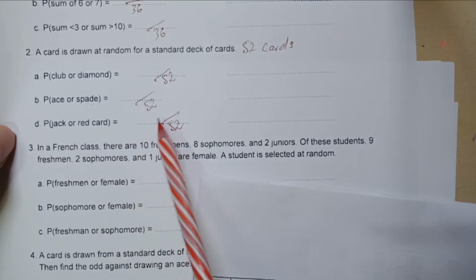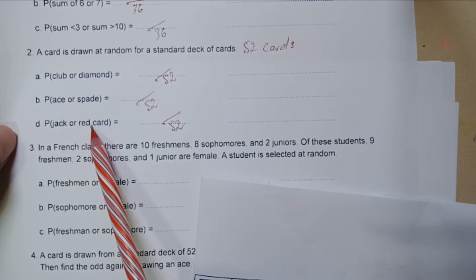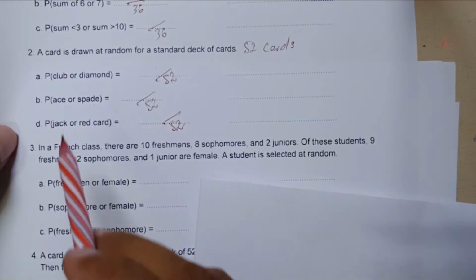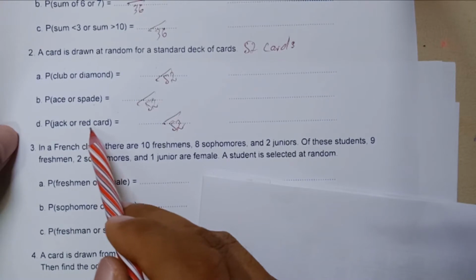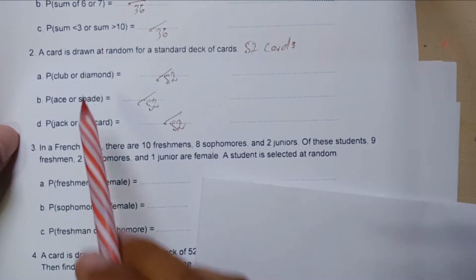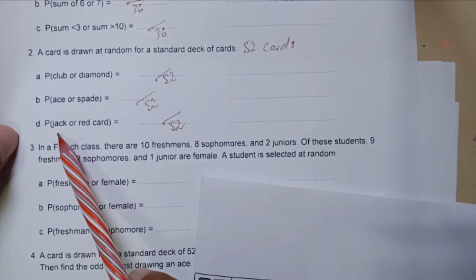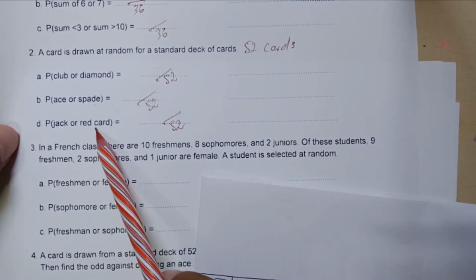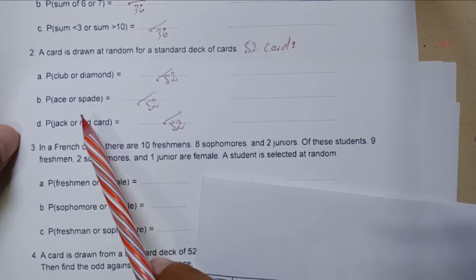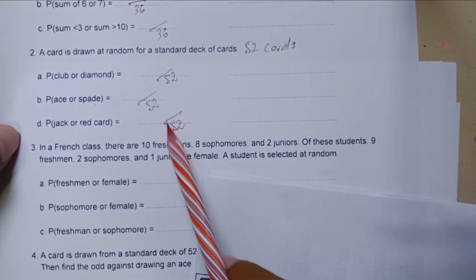So to get the answer for the probability, 4 plus this red card, you have 26 of them, because you have diamond also red, and heart also red card. So therefore you have 26 of them. So 4 plus 26, and you minus 2. Once you get your answer, you put it as a numerator and you simplify it.